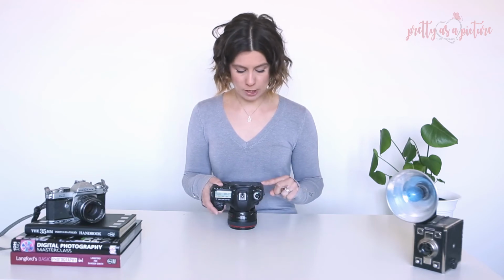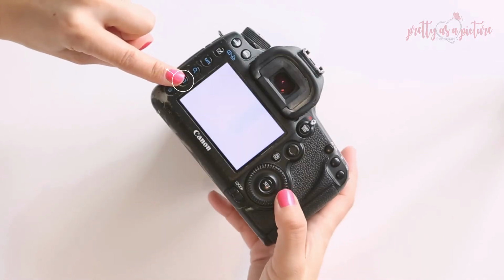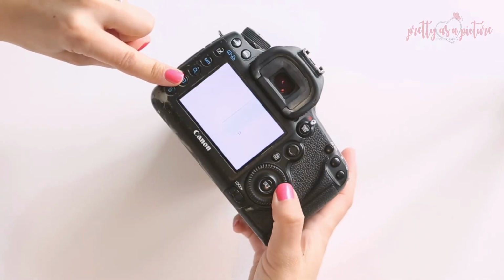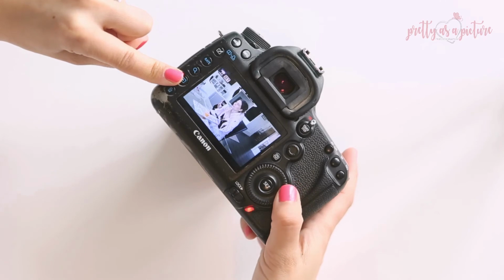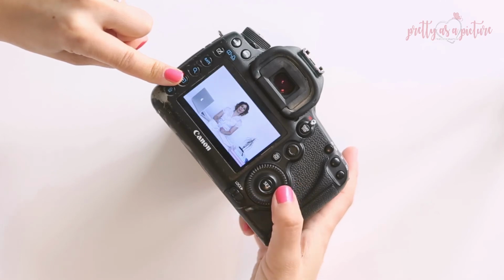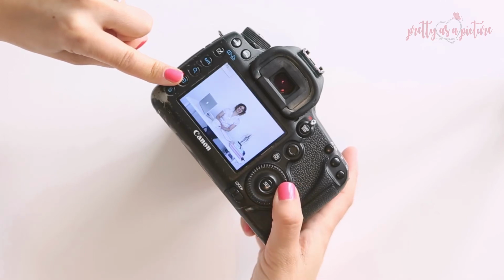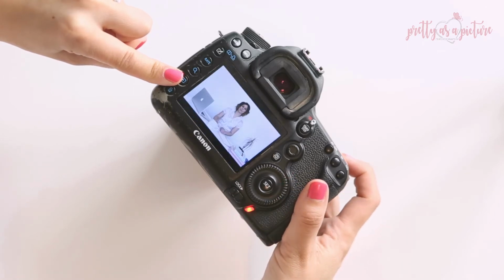For now, I'm going to start with the playback button because the other 2 buttons around it are usable once we're in the playback button. So you click the playback button and now you can see all your images that you have taken. And again, you use this back dial to scroll through them, or you can use your top dial and it jumps 10 images at a time.